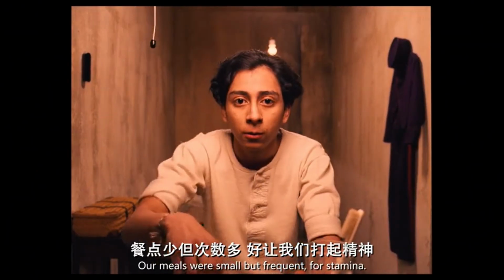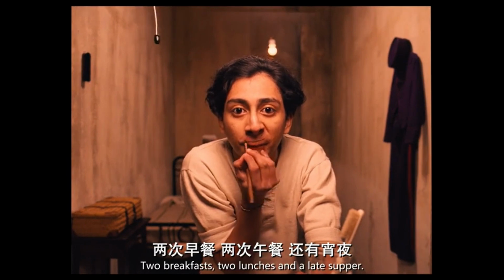Our meals were small but frequent, for stamina. 2 breakfasts, 2 lunches, and a late supper.